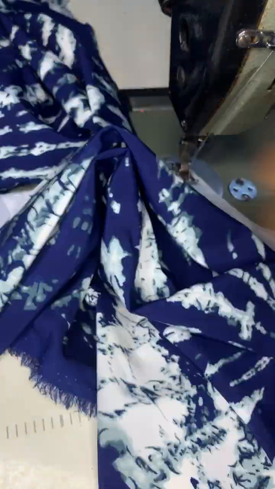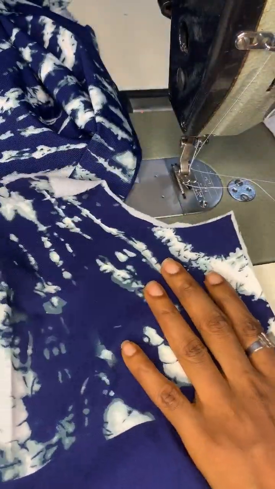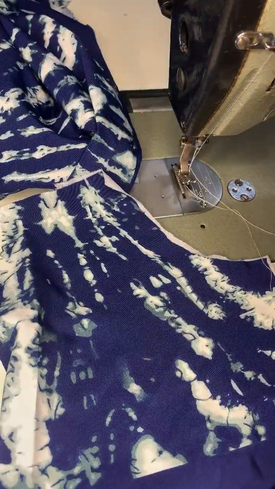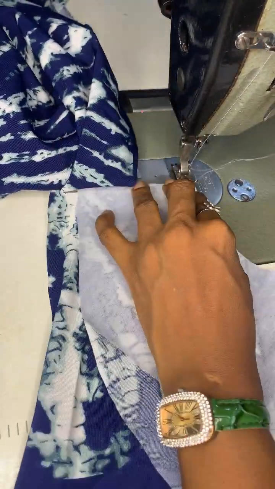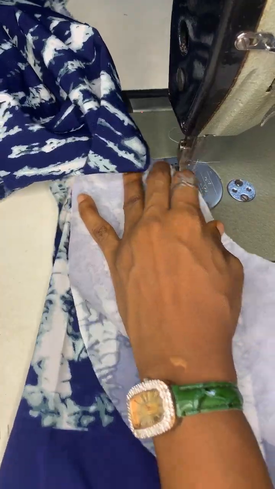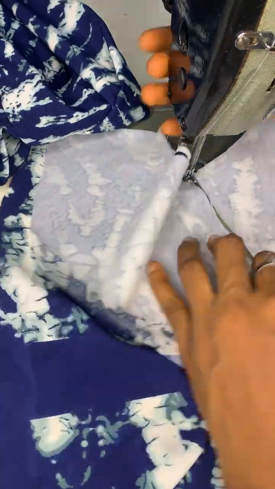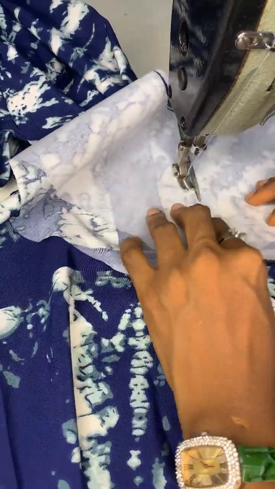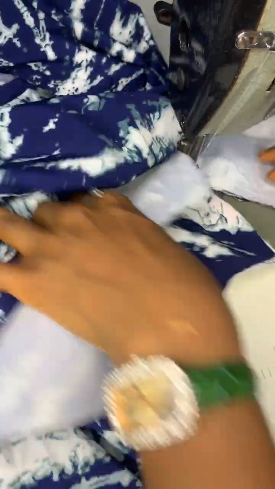So right to the front piece, you're going to be placing your interfacing also, front facing front. Then you're going to sew by not up to half an inch. Can you see?